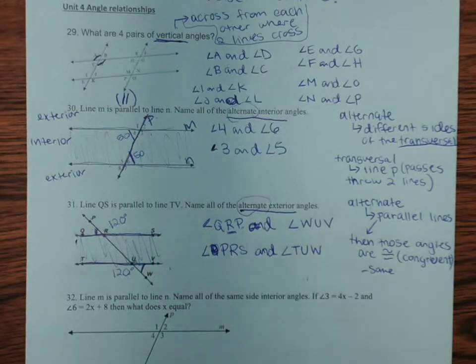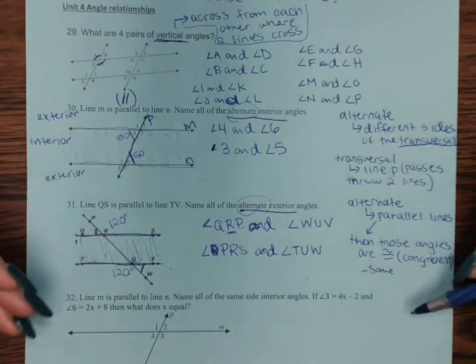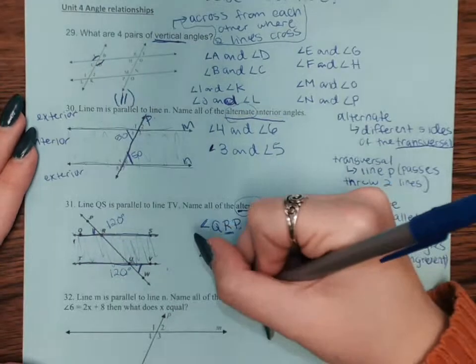This one right here says line M is parallel to line N. Name all the same side interior angles. And then, if angle R is equal to 4x minus 2 and angle 6 is equal to 2x plus 8, what is x equal to? This kind of goes back into what I was saying up here. That was alternate. Now we have same side.